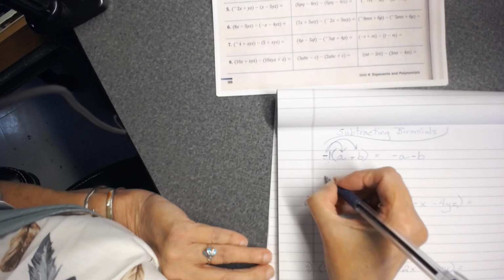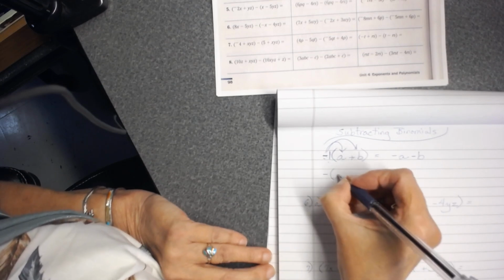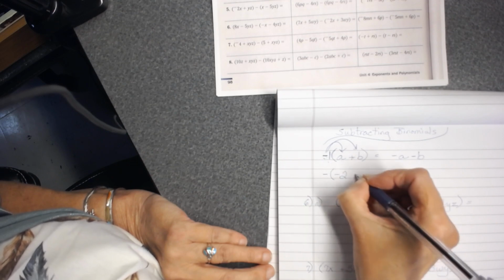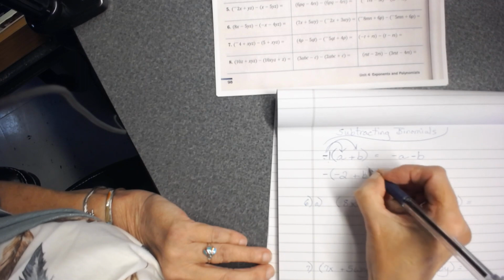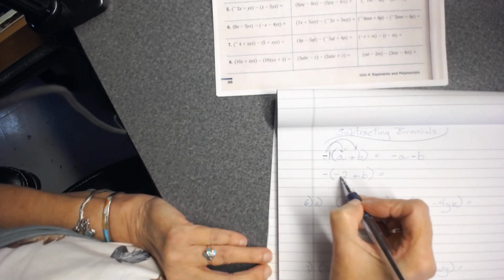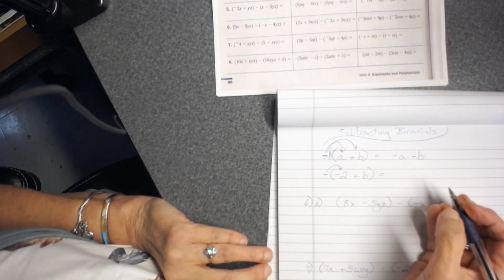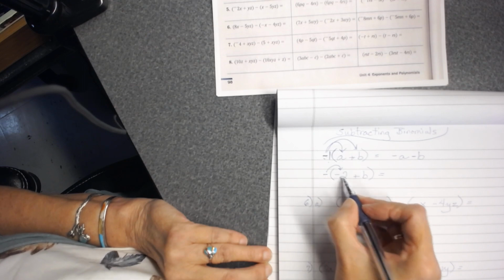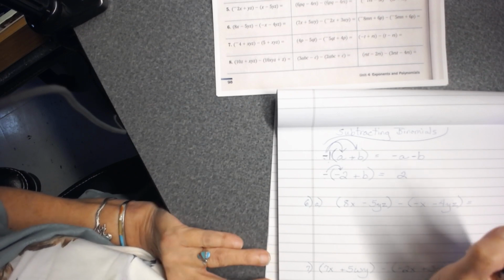Okay, let's say I've got negative 2 plus b. Well, negative, hop the fence, negative times the negative is a positive. -1 times -2, that's just going to give us 2, because two wrongs make a right when I multiply or divide.